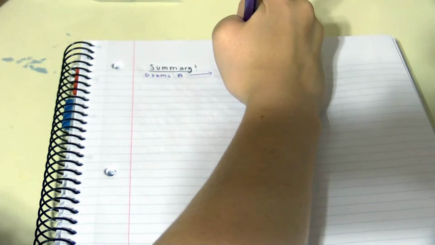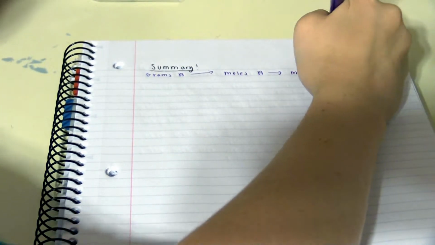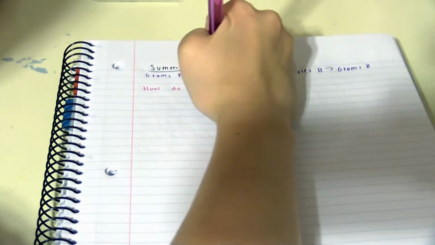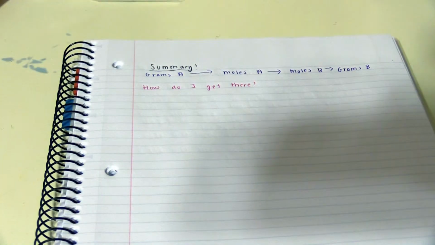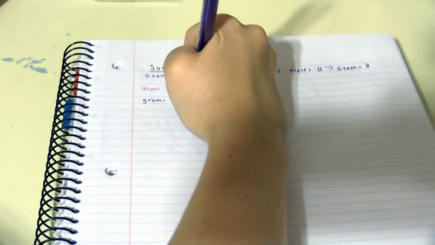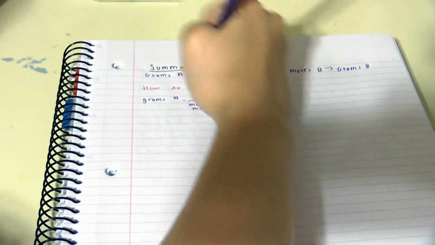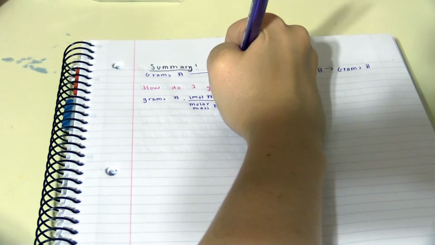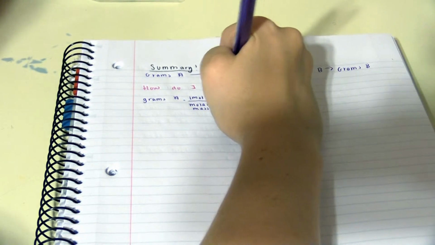Now it's time for a little bit of a summary. Grams A to moles B to grams B is the process you need to do, and the whole entire process you can then break down as need be for stoichiometry. So how do you get from grams A to grams B? You have grams A times 1 mole A over the molar mass of A. Then you multiply that by the moles of B over the number of moles A.